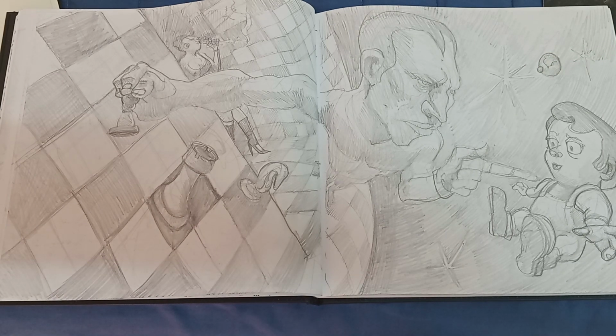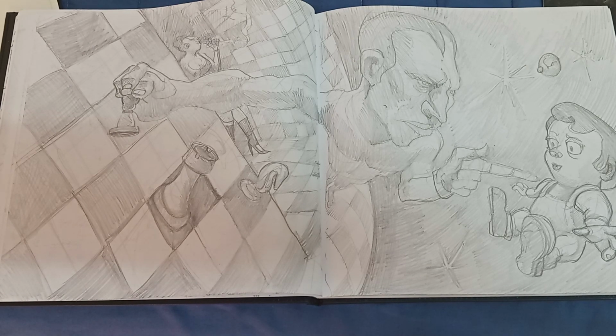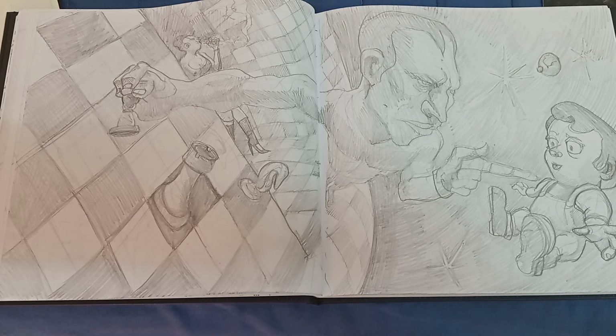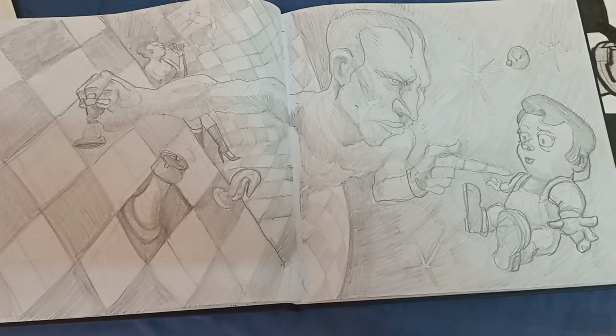Today I'm going to be showing you my process for how I came up with my latest personal piece that I made a time lapse video for earlier this week, which was called The Variant Spaces. And I'm going to talk a little bit about that. This is the original sketch in my sketchbook.